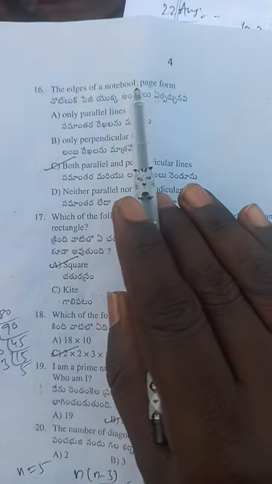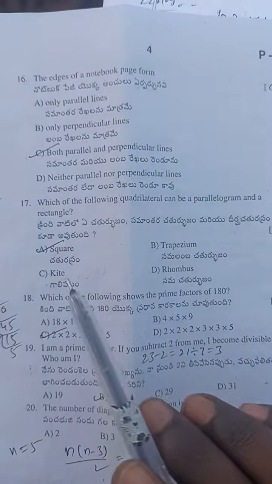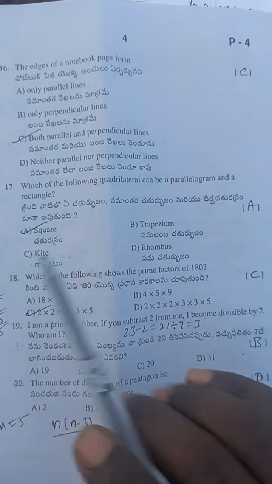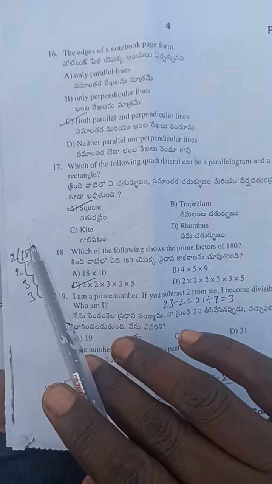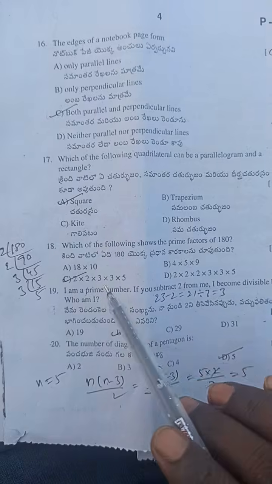Next, the edges of a notebook page form both parallel and perpendicular lines. Next, which of the following quadrilaterals can be a parallelogram and a rectangle? Square. Which of the following shows the prime factors of 118? So 118, prime numbers to divide, 2, 9, 0. So what is the option?